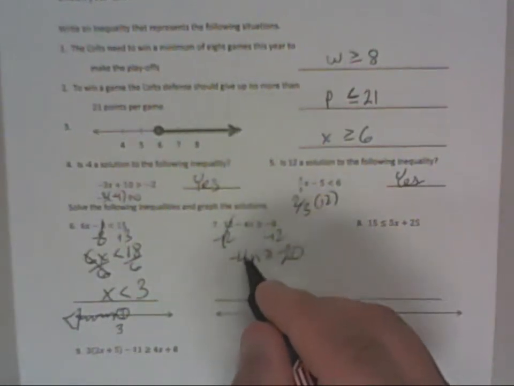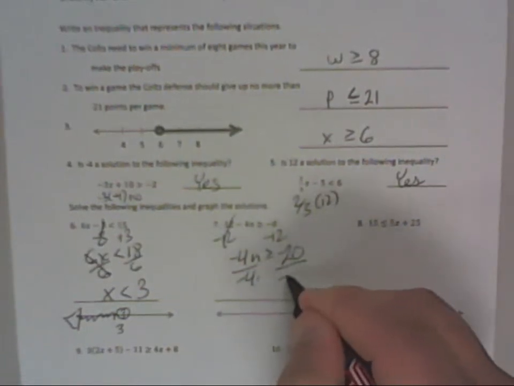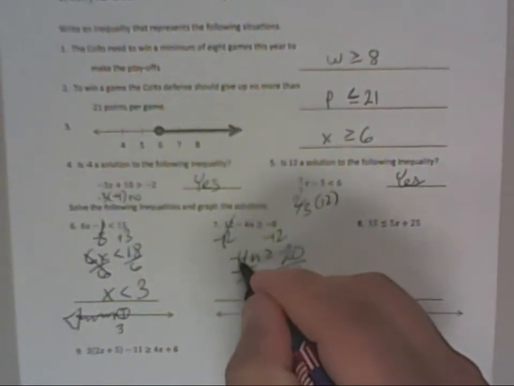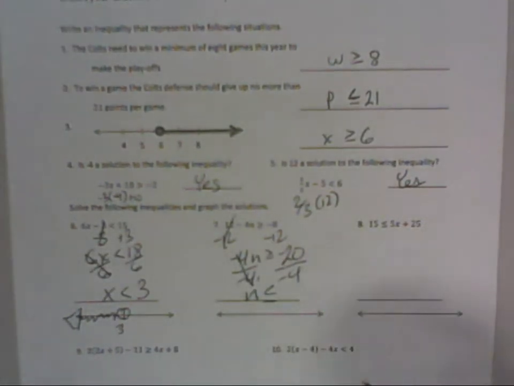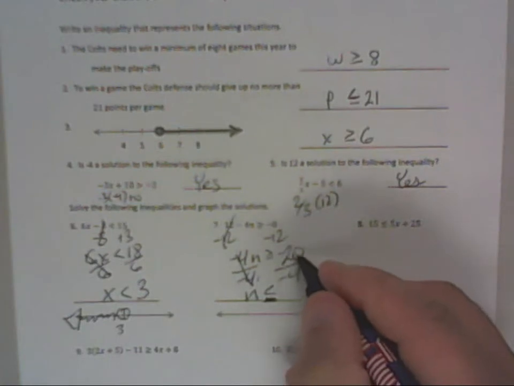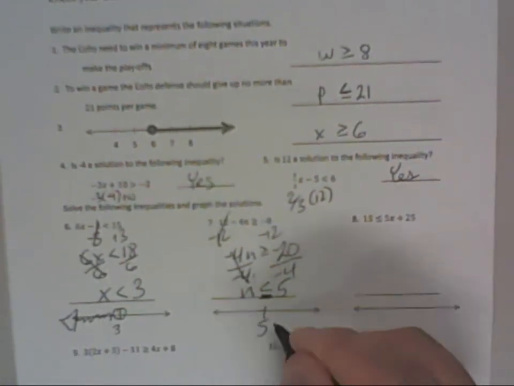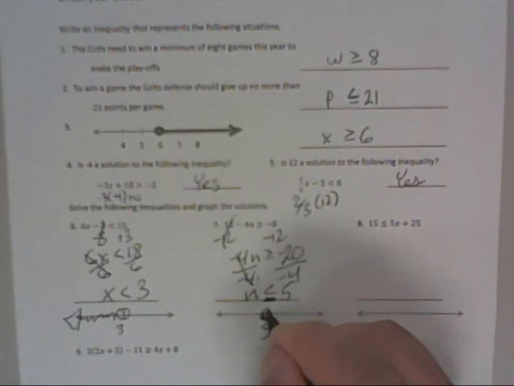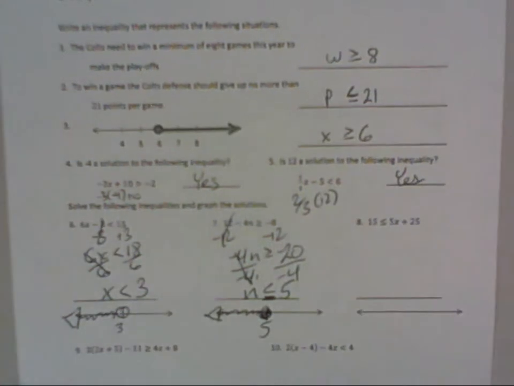So I want to get rid of the -4, and I'm multiplying, so I'm going to divide by -4, which means n is going to be by itself. The sign has to switch because I'm dividing by a negative number. And then -20 divided by -4 is 5. Which means at 5 I'm going to have a closed circle, but it's less than or equal to 5, which means I'm going to be shading to the left.